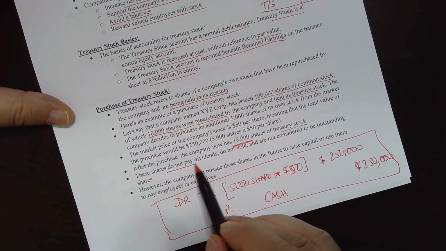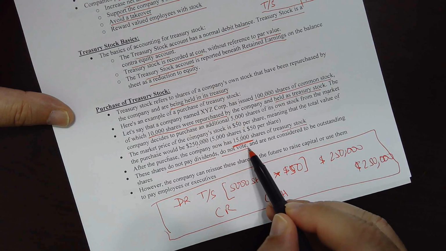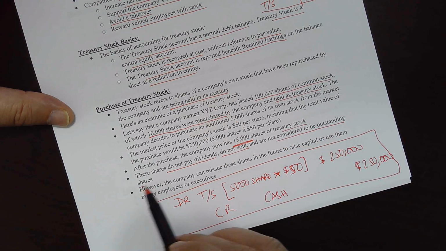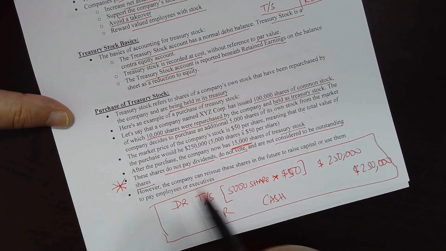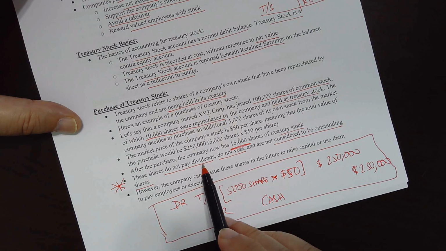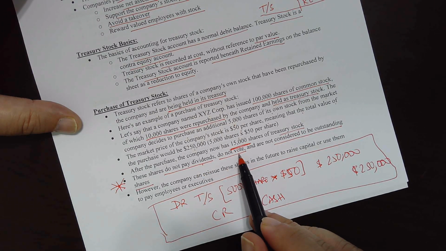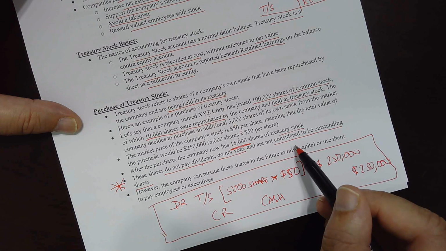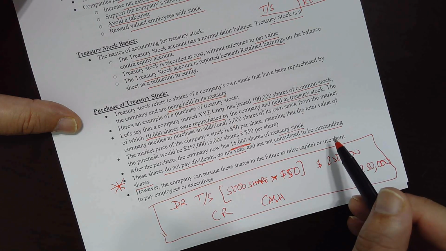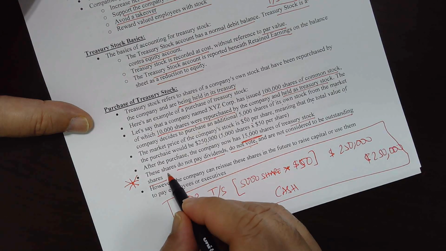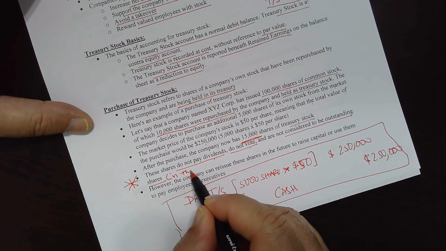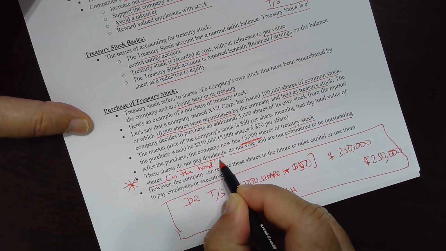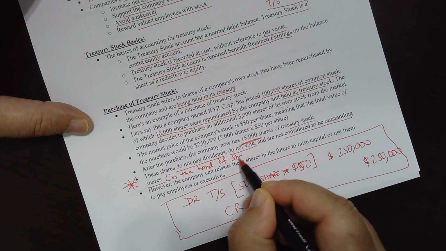These do not pay dividends, do not vote, and are not considered to be outstanding shares. So it's a very important point. Treasury stocks do not get dividends, they do not get to vote, and they are not considered to be outstanding. Outstanding shares are only in the hands of the shareholders.